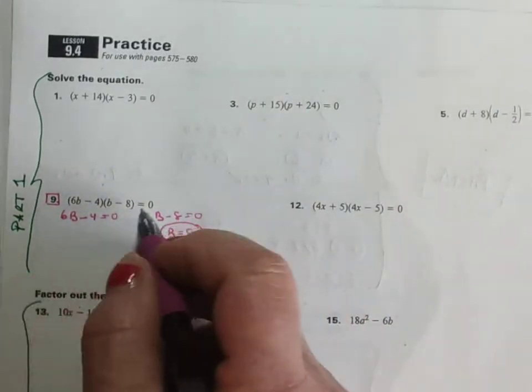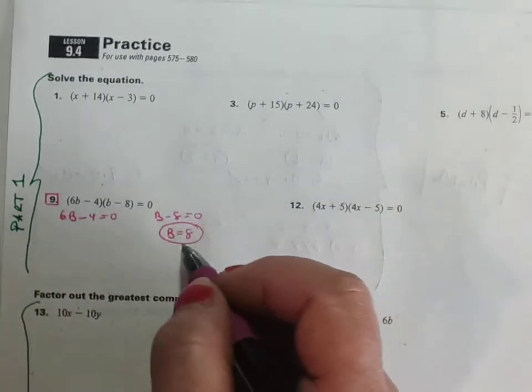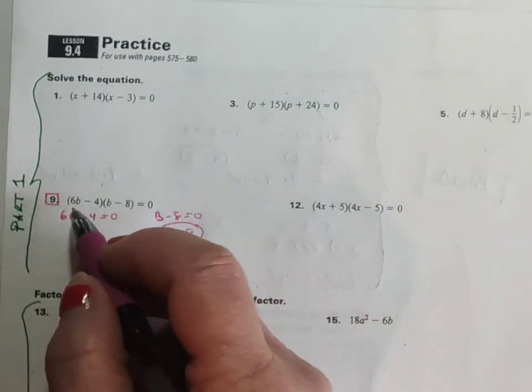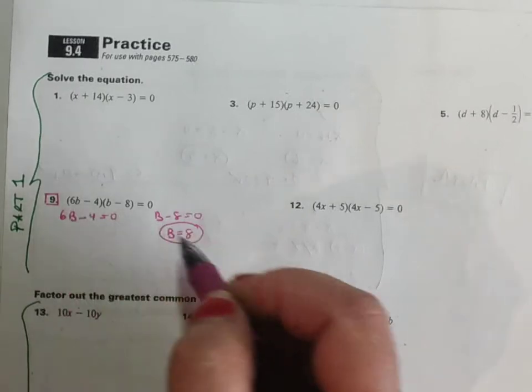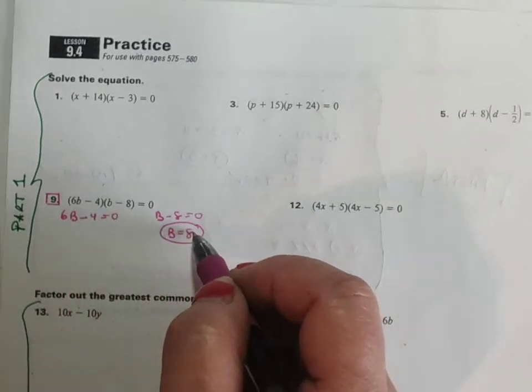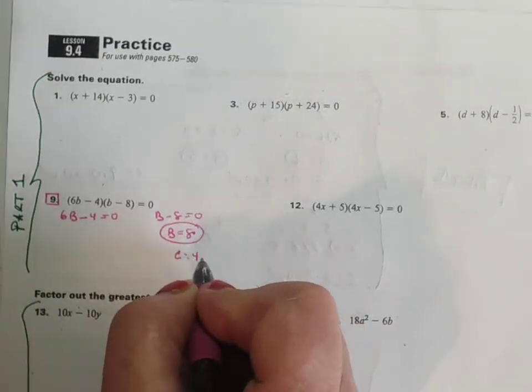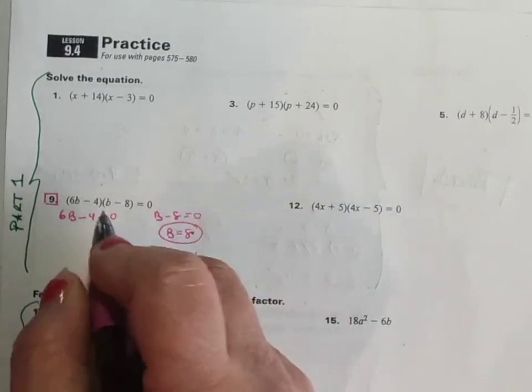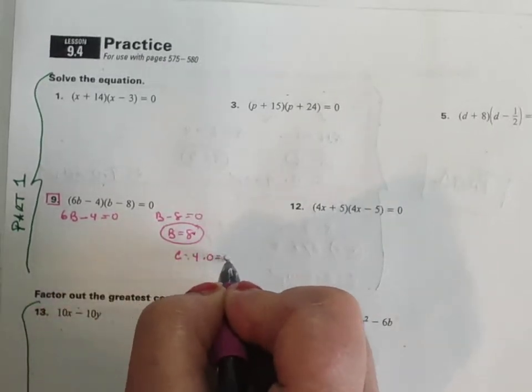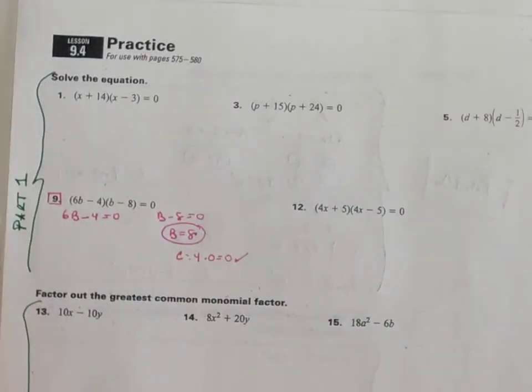And if I check, use your handy dandy calculator, so I'm going to get 6 times 8, 48, minus 4. So the check is 4 times 8 minus 8, 0 equals 0. That checks.